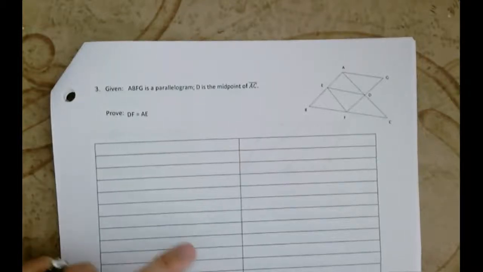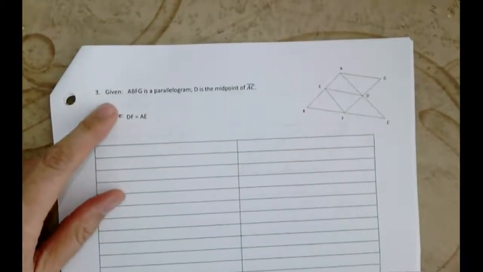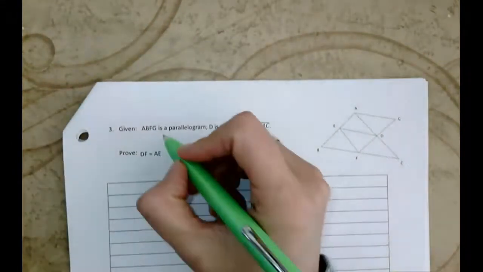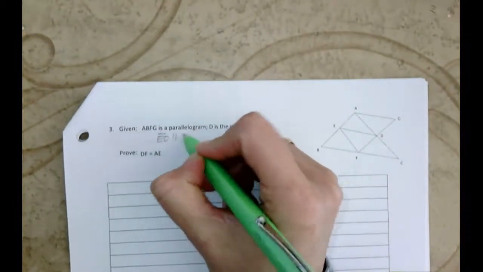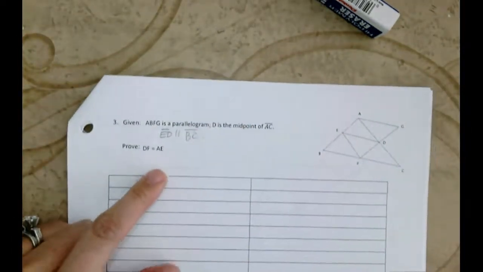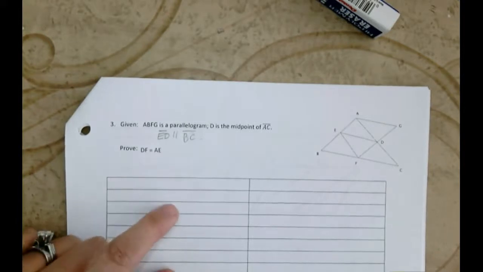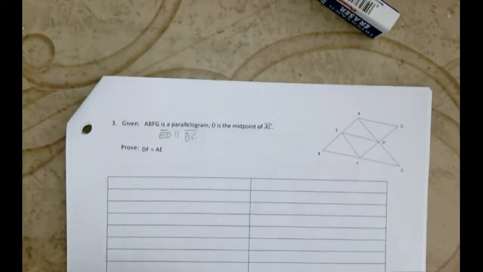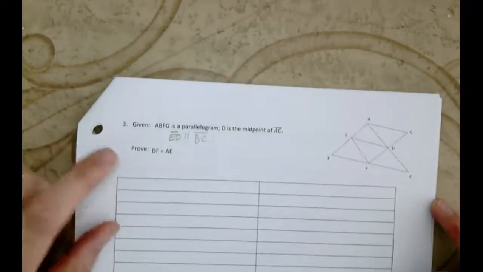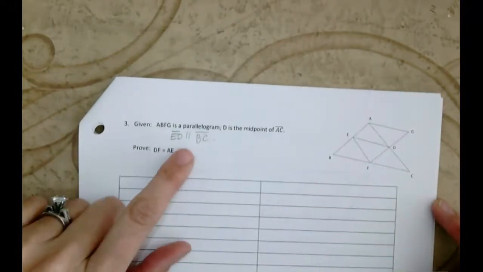All right, there was a typo in this one that I posted on my website. We are missing one given: the segment ED is parallel to segment BC. So if you couldn't do this proof because of that, I'm so sorry. But if that's the reason you couldn't do it, just don't watch the video now. Try to solve it yourself, and then check the answers later. If you want, just watch it and see if you can do it on your own later. You should print out a new one. I posted a new one on the website, and that one has this given in it.